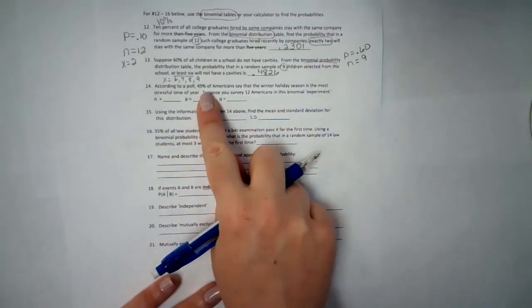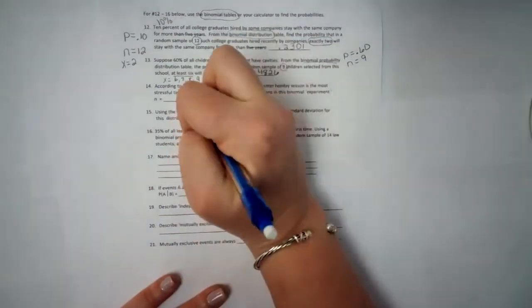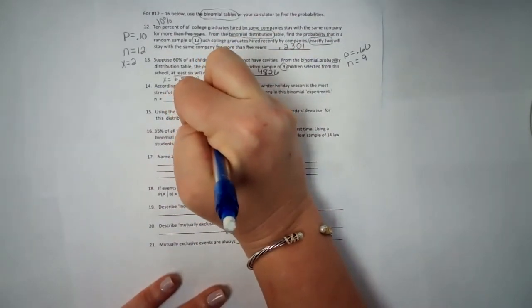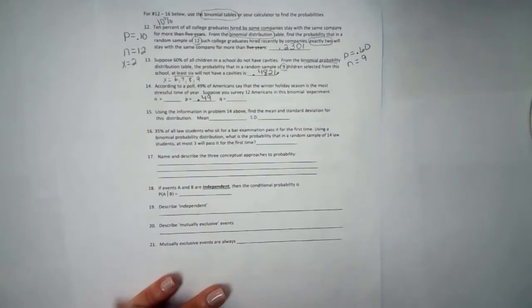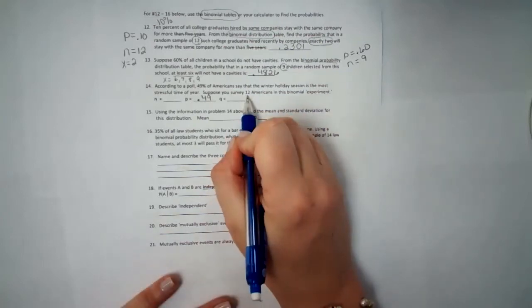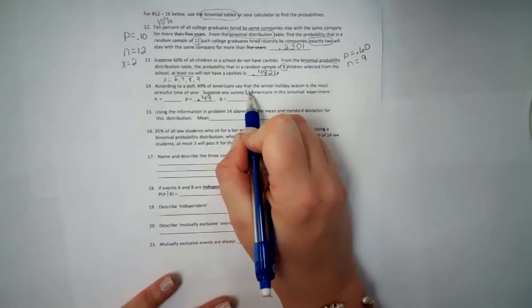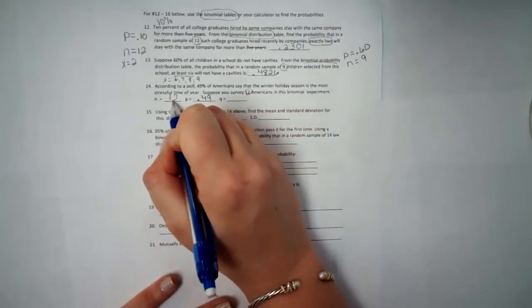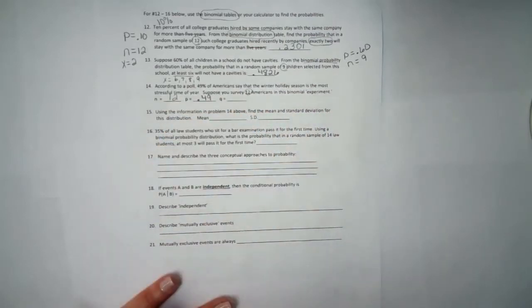Okay, so now 14 doesn't actually want you to find a probability. It just wants you to fill in some information. So this says that according to a poll, 49% of Americans, well, we can stop right there. That's going to be our P, 0.49. 49% of Americans say that the winter holiday season is the most stressful time of year. Suppose you survey 12 Americans. This is your sample size. This is your N in this binomial experiment.